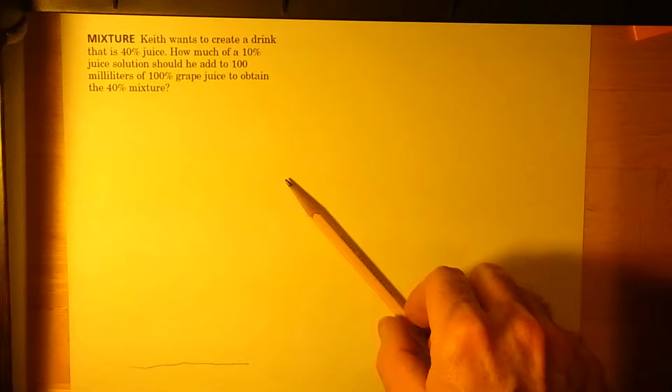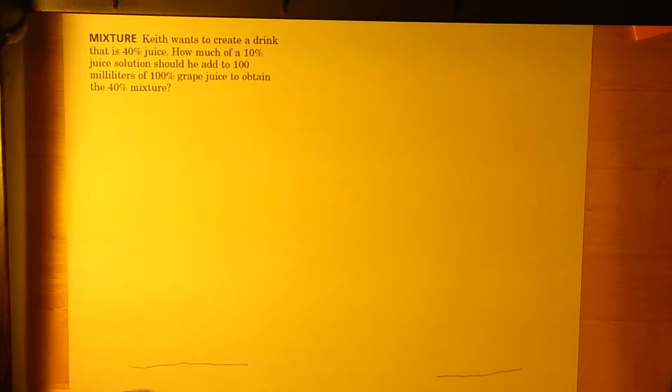Today we're going to talk about weighted averages and do a word problem. So we'll get right into it. Let's take a look and see what we have.